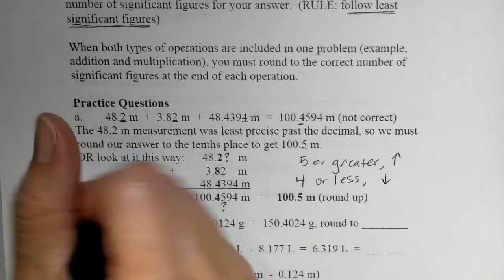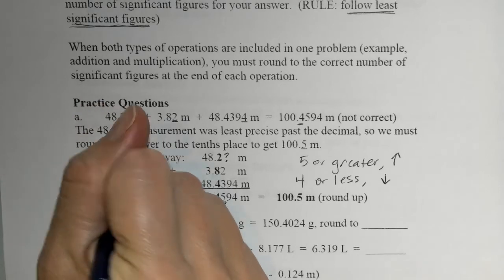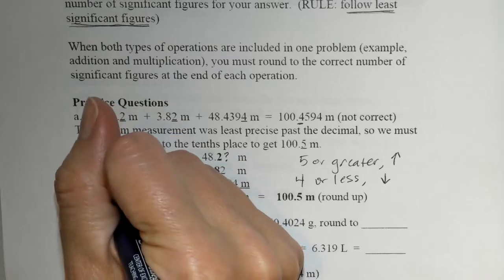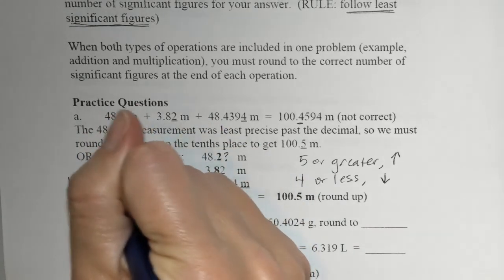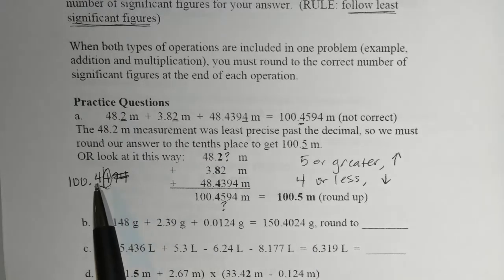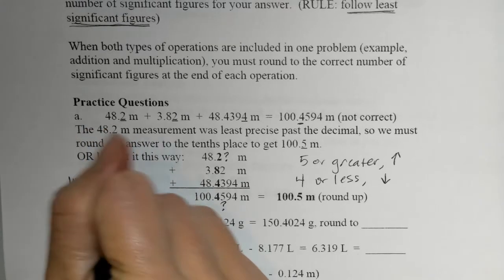So just as an aside, if I had 100.4494 instead, and I wanted to again just go to the tenths place, what I'm cutting off is 4 or less, right? A lot of times students will say, well, wait, the 9 would make the 4 go to a 5, and then the 5 would make the 4 go up. You don't want to double round. Just always look at that very first digit. Don't look at anything past that. Since this is a 4, we're going to make the previous digit stay as is. So it would just be 100.4 for that one.